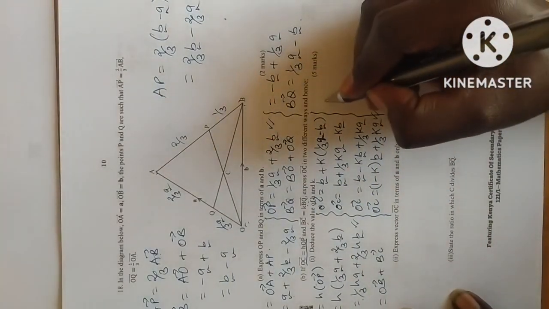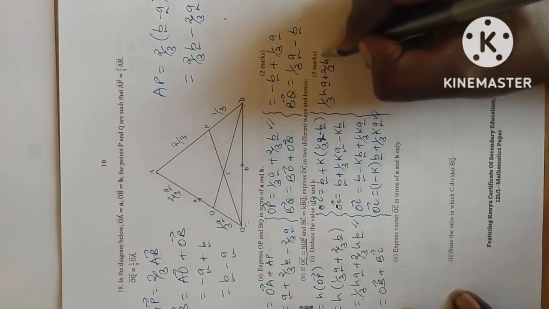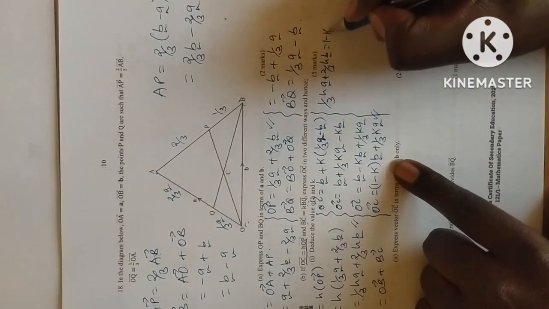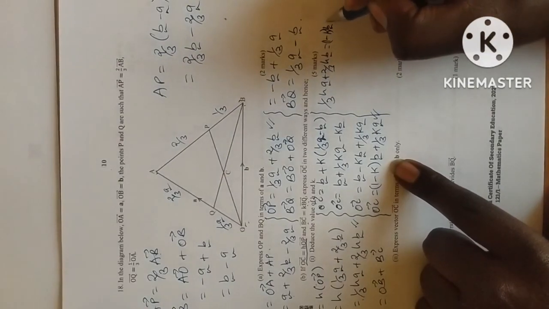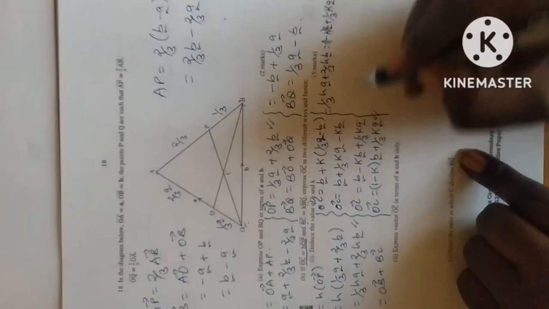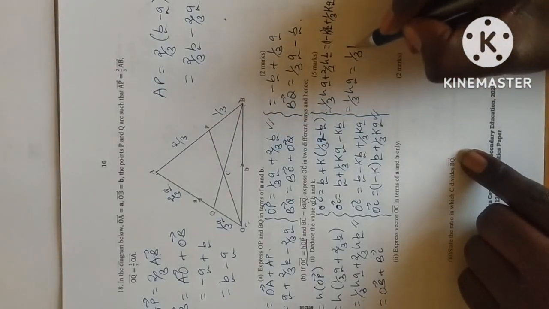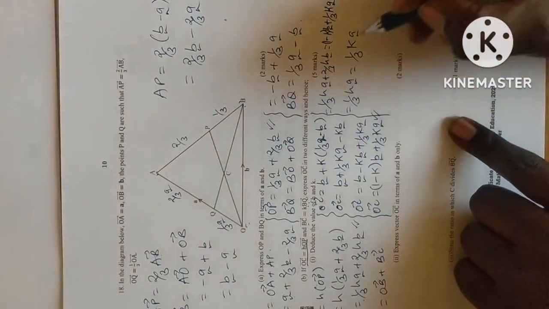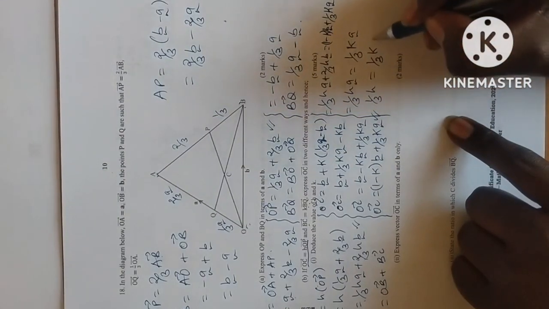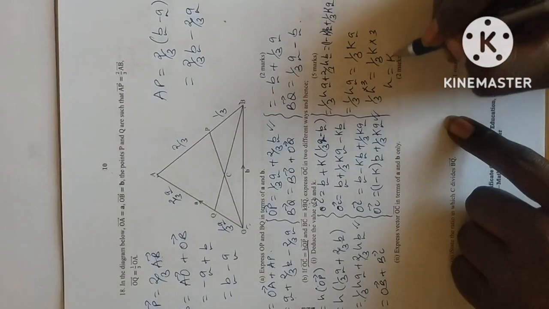So we have 1 over 3 H vector A plus 2 over 3 H vector B equivalent to this other value of OC, which is 1 minus K vector B plus 1 over 3 K vector A. Equating the ones for A, we have 1 over 3 H vector A equivalent to 1 over 3 K vector A. A is common on both sides, so 1 over 3 H is the same as 1 over 3 K. Multiplying both sides by 3, H is the same as K.